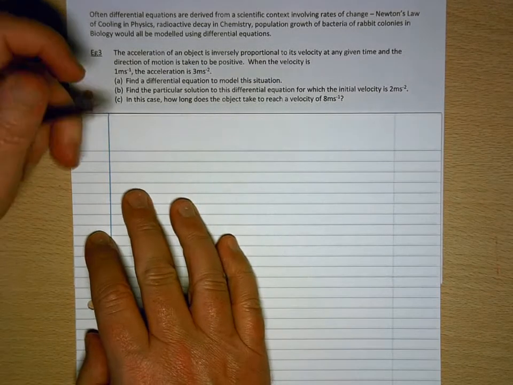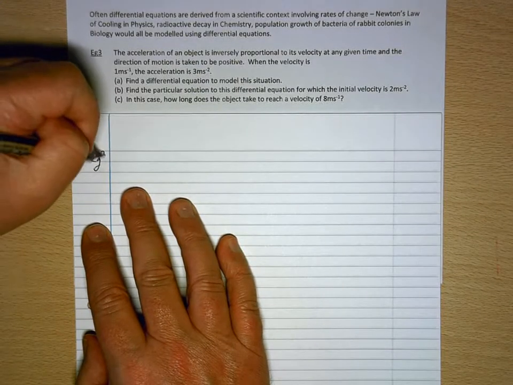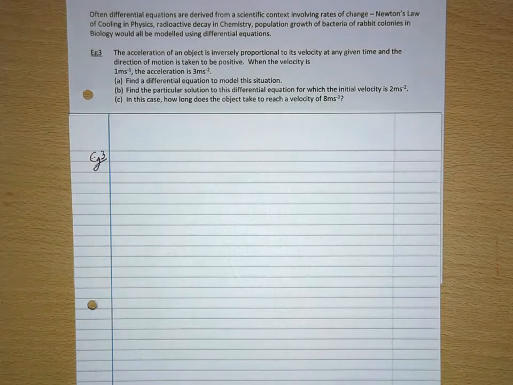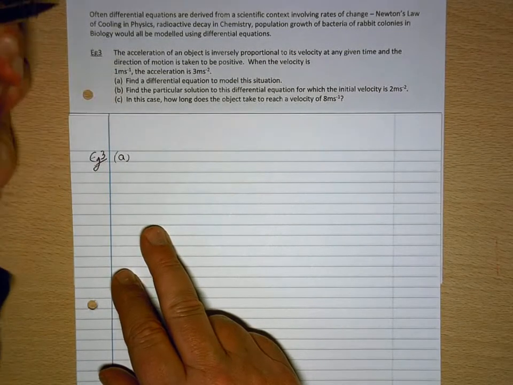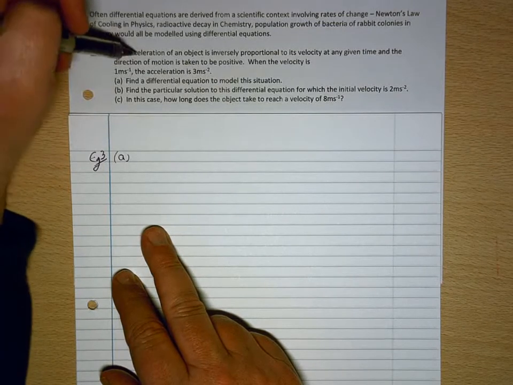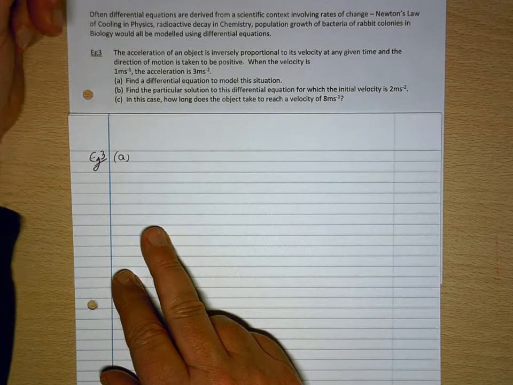So Eg3, the acceleration of an object is inversely proportional to its velocity at any given time, and the direction of motion is taken to be positive. When the velocity is 1 meter per second, the acceleration is 3 meters per second squared. A, find a differential equation to model this situation.